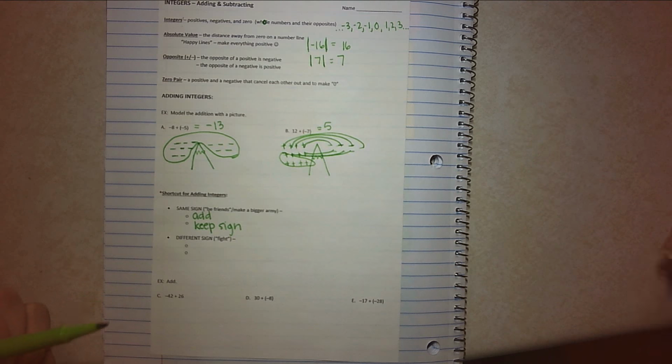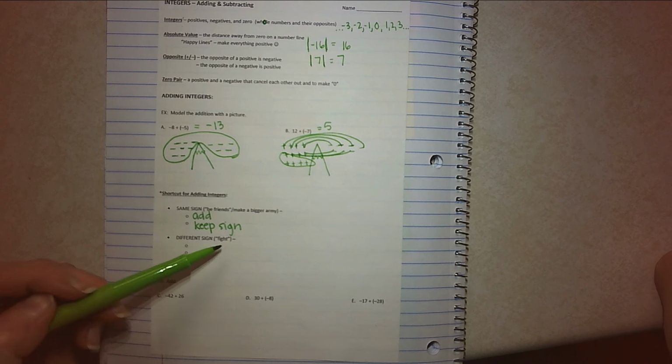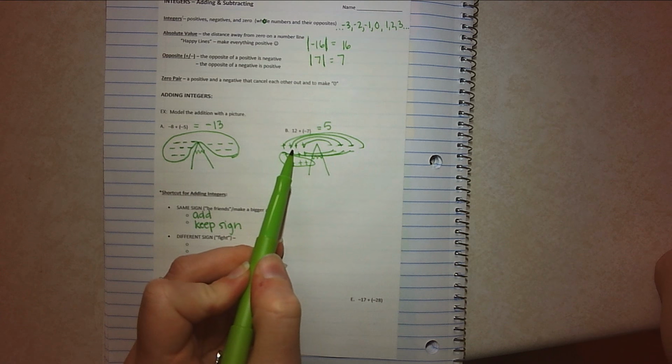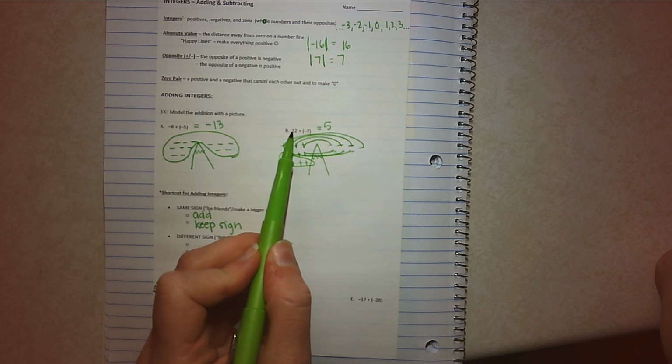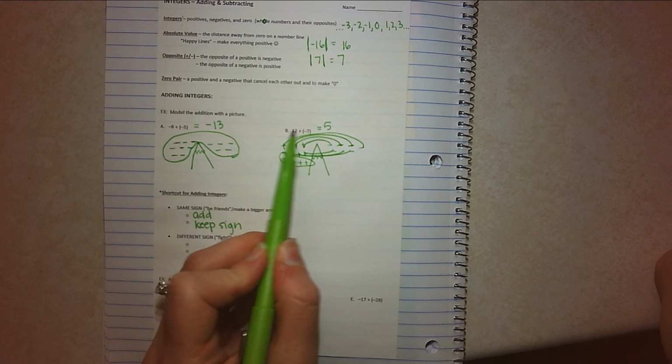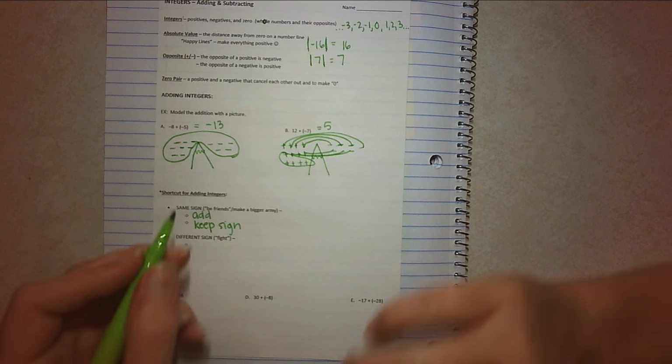On the bottom one, where we have different signs, when they fight, we had negatives and positives here. My positives and negatives canceled out, so really we can act like we can subtract the absolute value, so we can subtract 12 minus 7 to get 5.